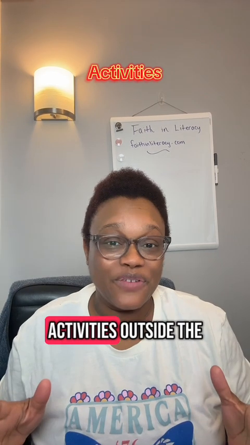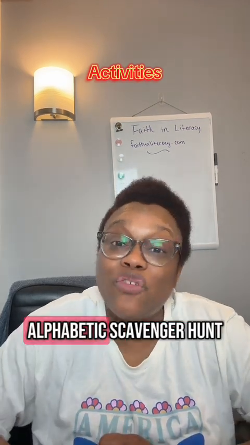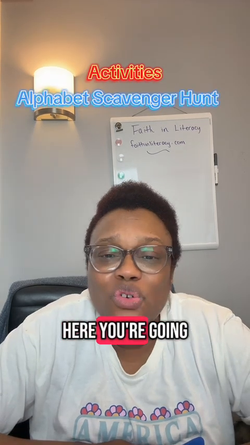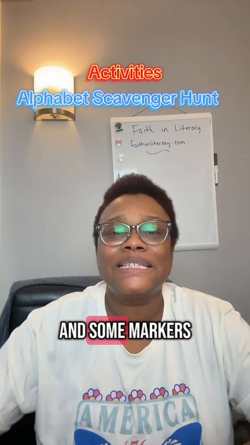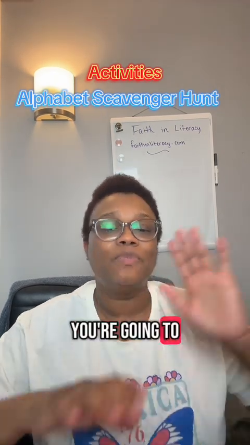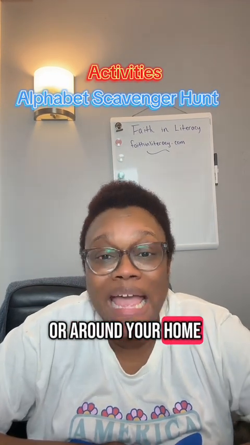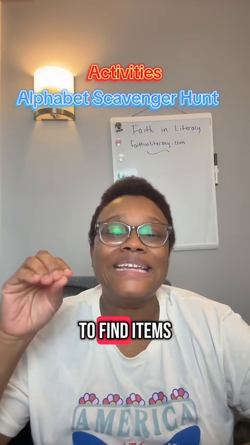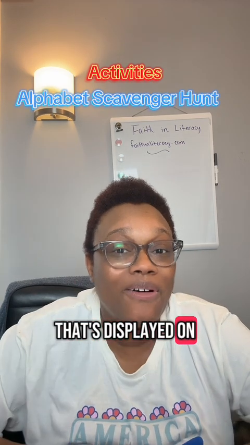Now, some other activities outside the workbooks that you can do. One is an alphabetic scavenger hunt. Here you're going to need some alphabet cards, sticky notes, and some markers. You're going to place alphabet cards around the room or around your home. And you're going to ask your kids to find items that start with the same sound that's displayed on the letter.